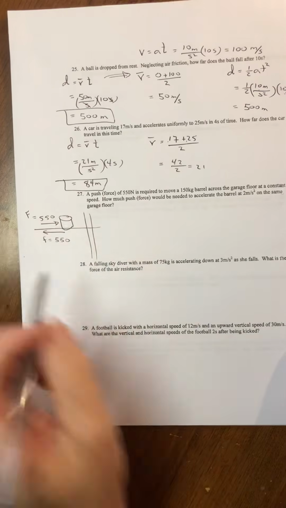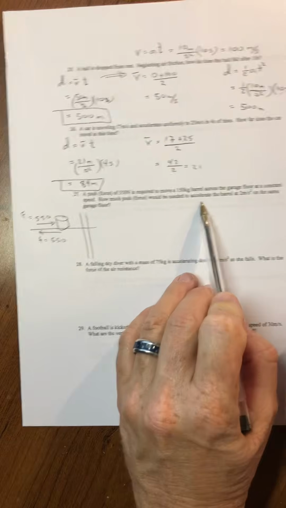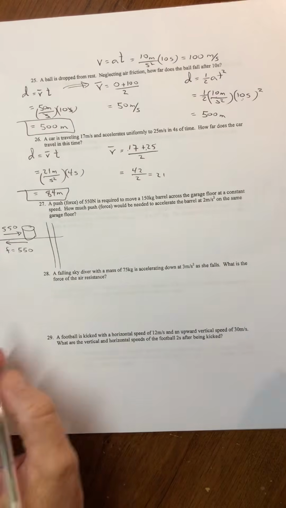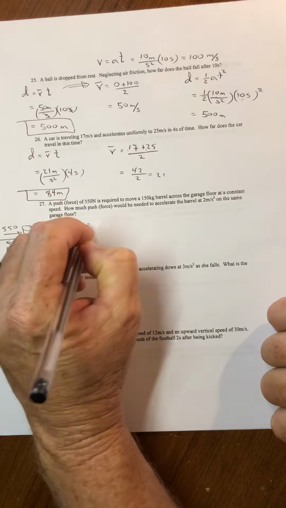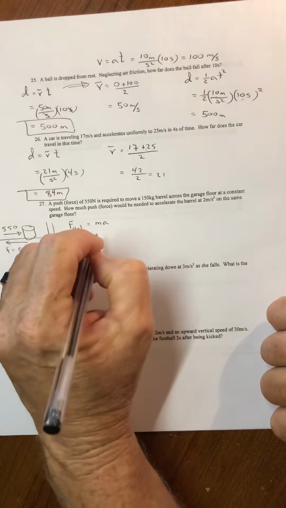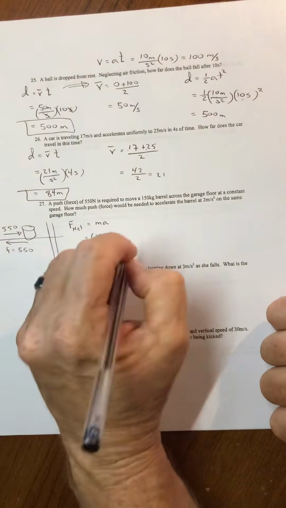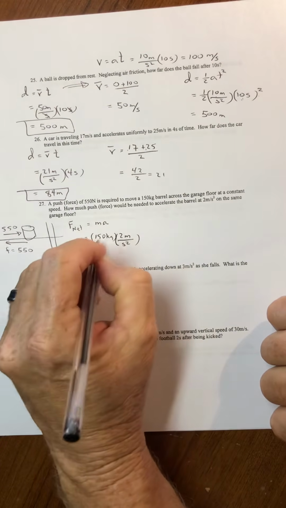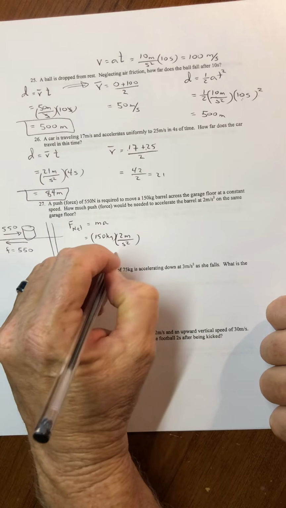Then the problem really begins when it says how much push would be needed to accelerate the barrel at 2 meters per second squared. If we go to Newton's second law and say net force equals ma, here we have a mass of 150 kilograms and an acceleration of 2 meters per second squared, so 150 times 2 is 300 newtons.